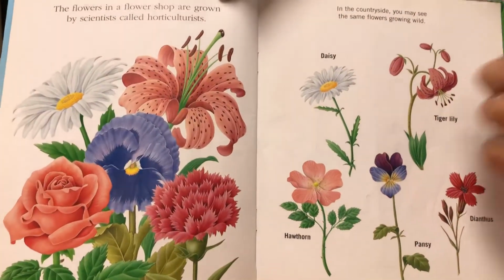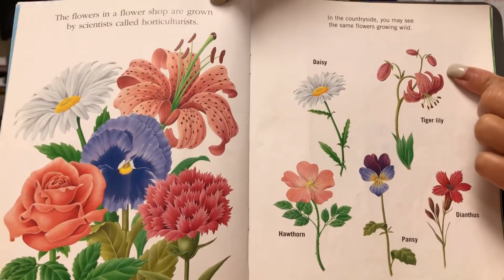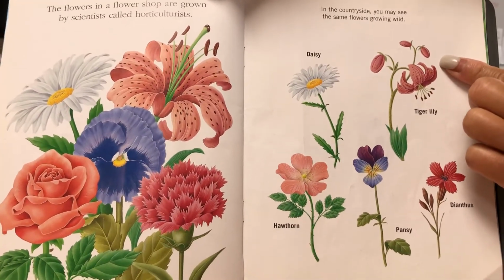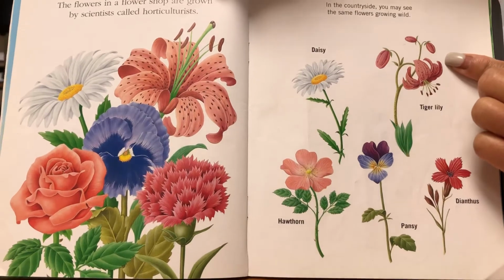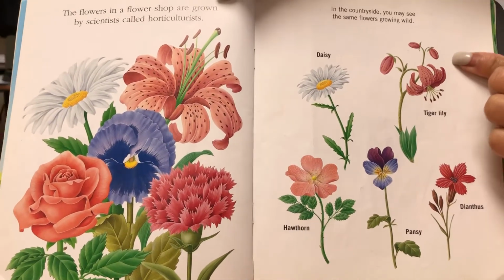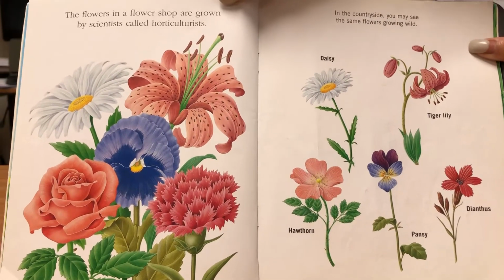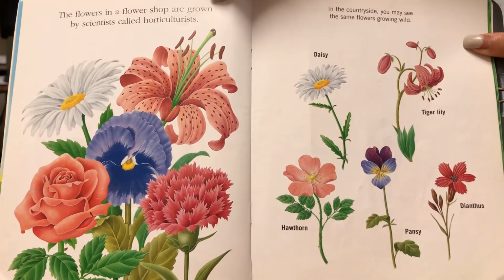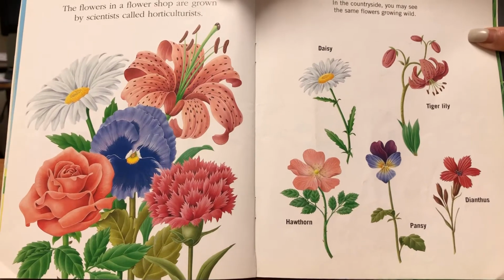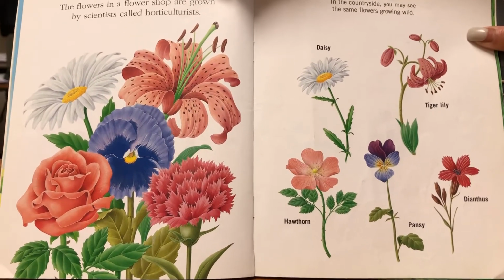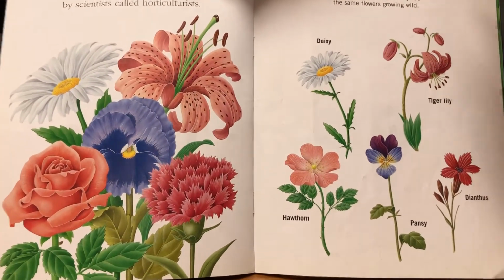The flowers in a flower shop or an Acme, they all are grown by scientists called horticulturists. Can you say that? Horticulturists. A horticulturist specifically grows special plants and tries to make them special colors. In the countryside, you may see the same flowers just growing outdoors. They're so beautiful.